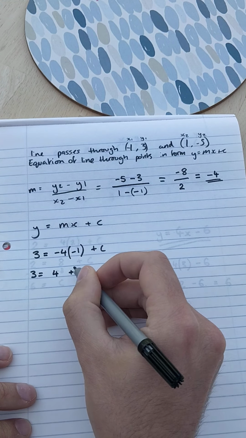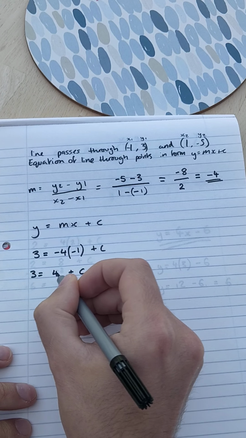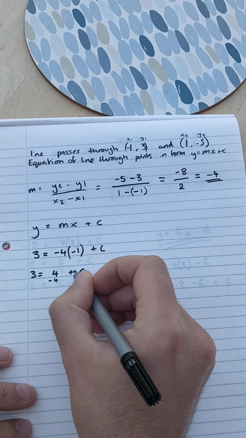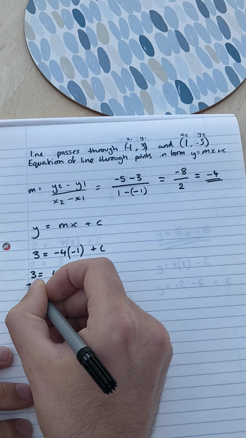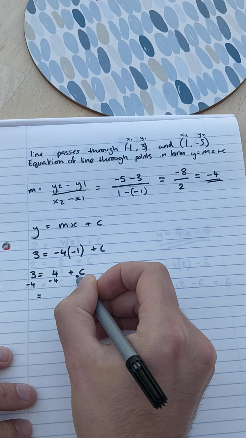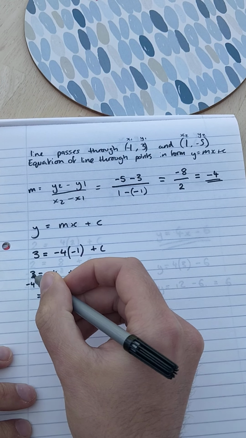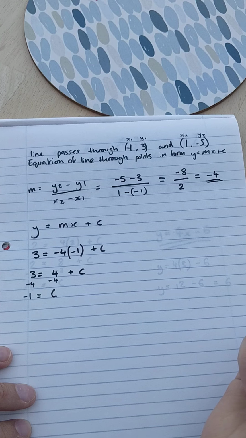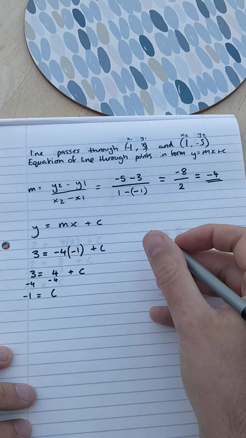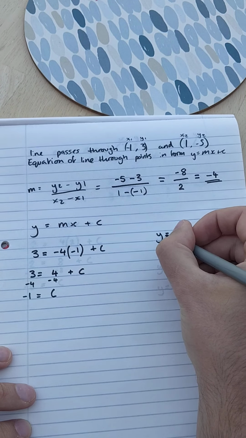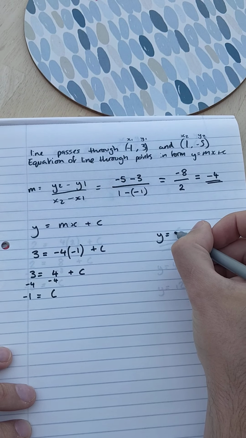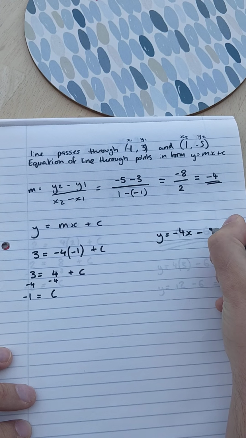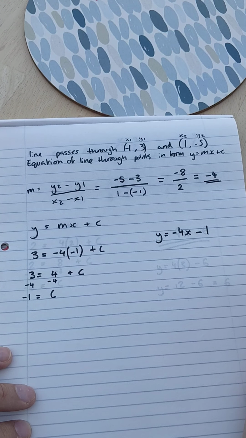Now I want to get the c on its own. So to get the c on its own, this is a positive 4, I've got to take away 4 from this side. Take away 4 from this side, I've also got to take away 4 from that side. I'm left with just the c on this one, and 3 take away 4 is negative 1. And that would give me an equation of y is equal to my m, which is negative 4x take away 1. Okay.